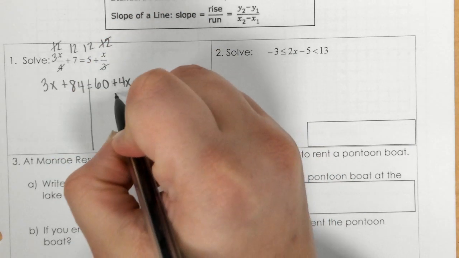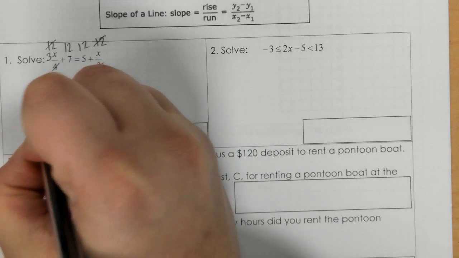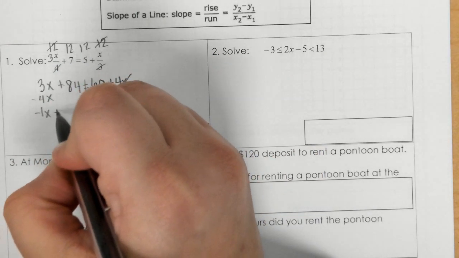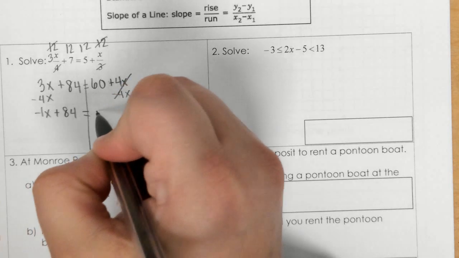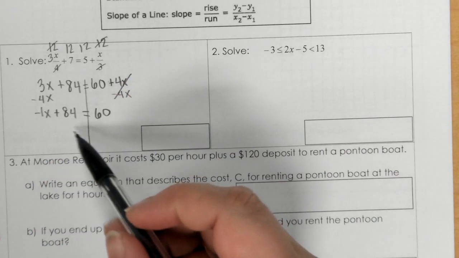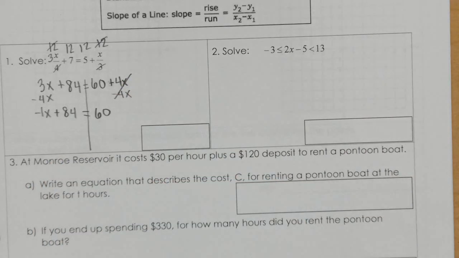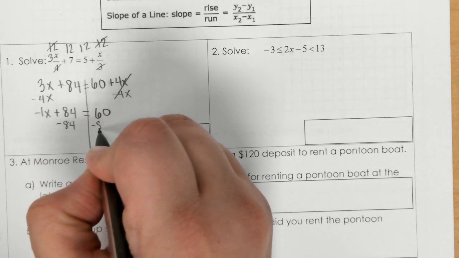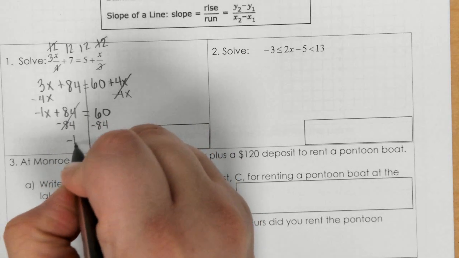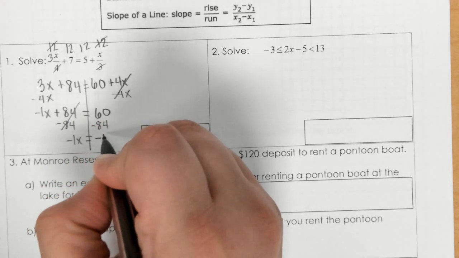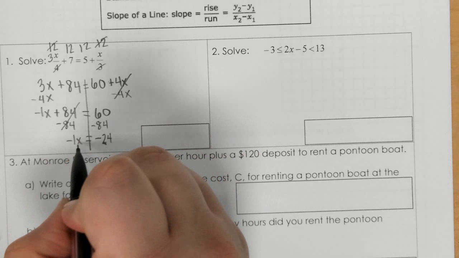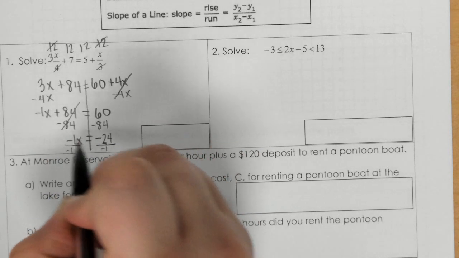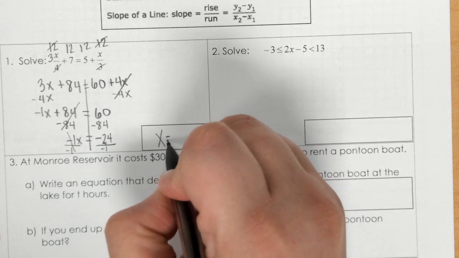Now we can subtract 4x from both sides, and we get negative 1x. At this point, we're at a two-step equation. So we're going to subtract 84 from both sides and get negative 1x equals negative 24. But normally our last step is to divide, so we are going to divide by negative 1 here, and we would get positive 24.